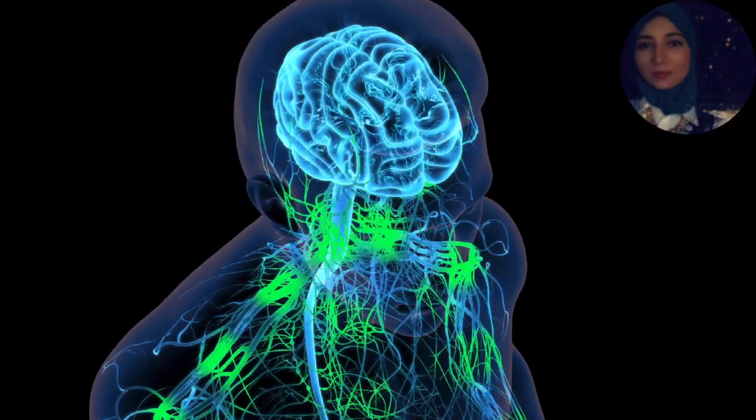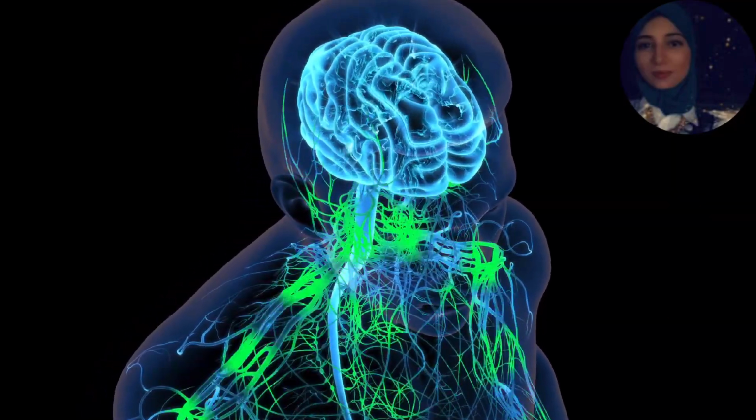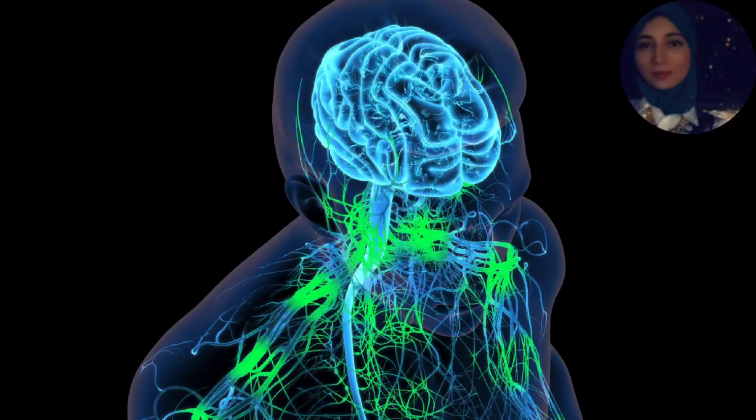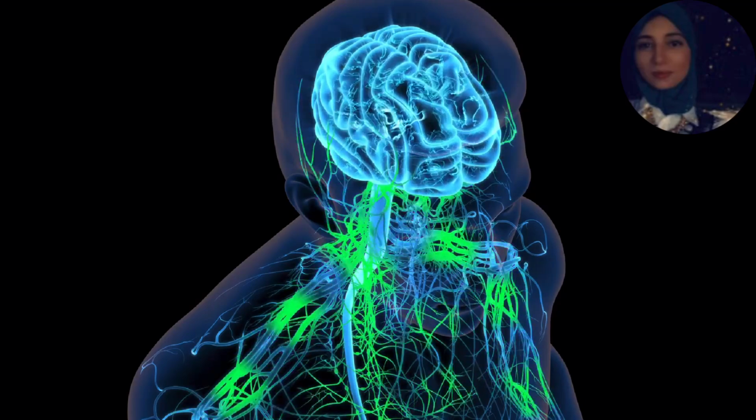As we see here, this is the nervous system and the sensory organs that work together to gather the information that we collect from around us.